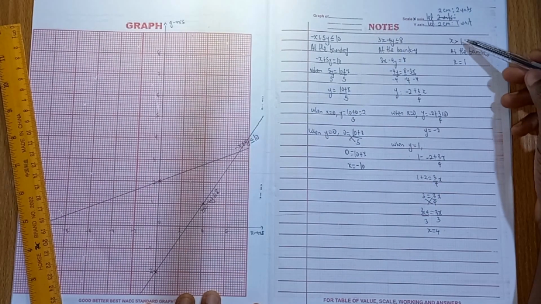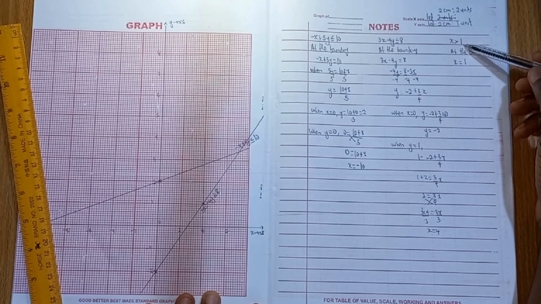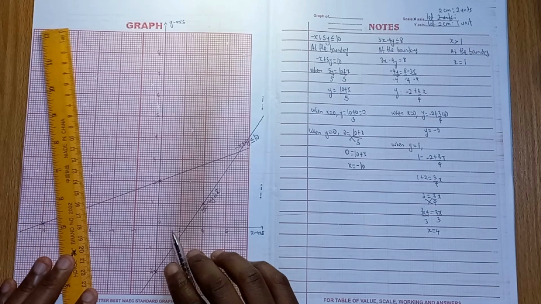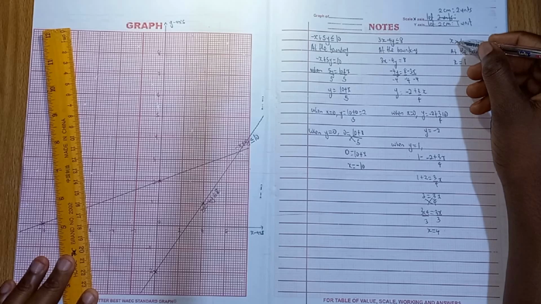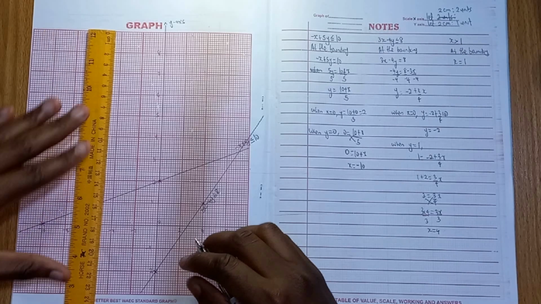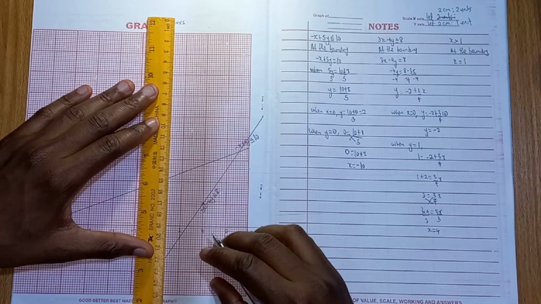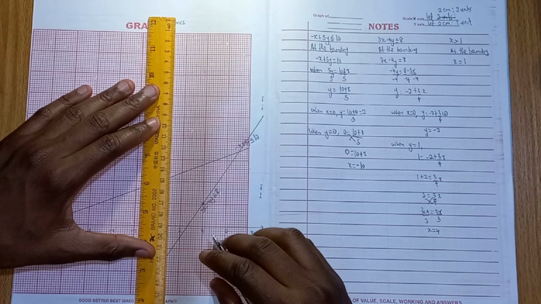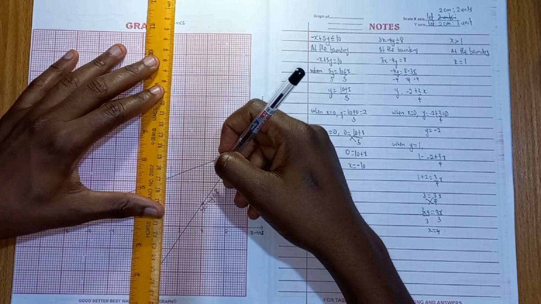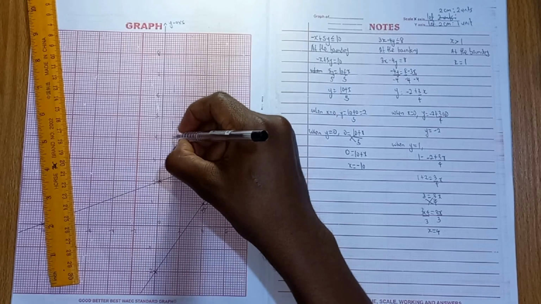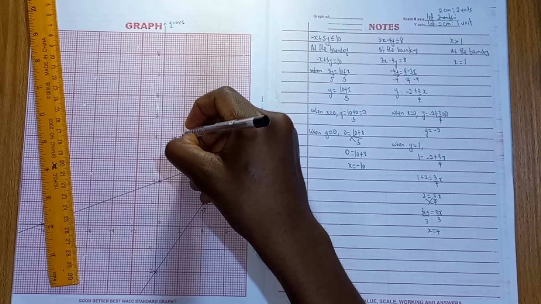And then for this one, x is greater than 1. So where is x 1? Here. It's going to be a dashed line because there's no equal to sign here. So we'll just take this. So this is 0.2, 0.4, 0.6, 0.8. This is 1. Right, so I'll just draw this, but now it's going to be a dashed line. So this one is the line of x is greater than 1.